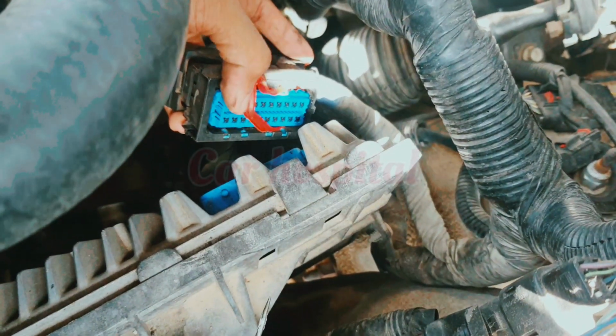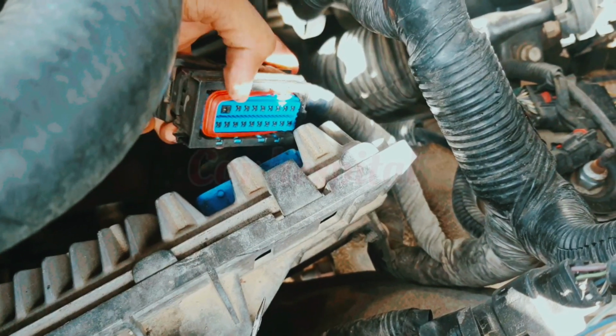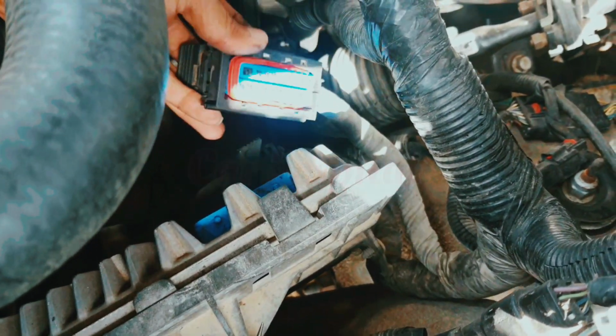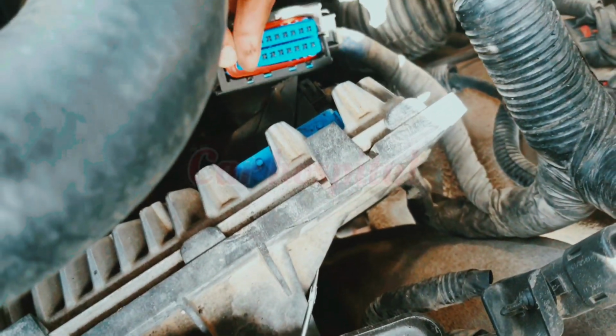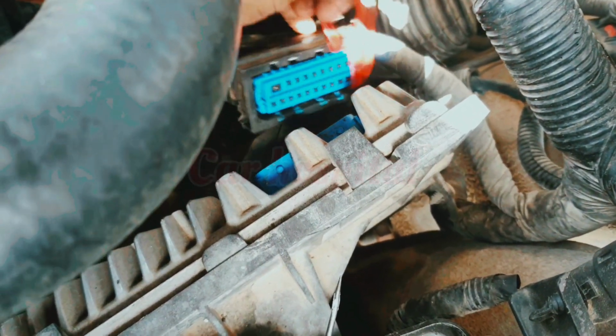So if your car has the same problem, check those wires, because every wire fault gives the same engine control module lost communication. Okay, so if your car has the same problem, first check this one.